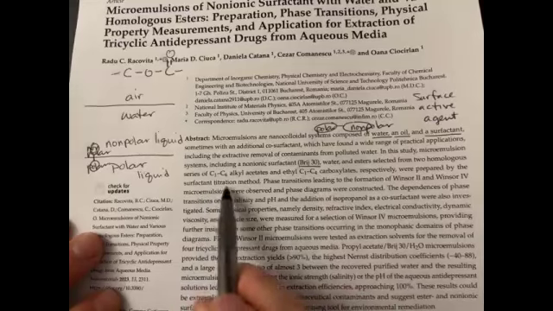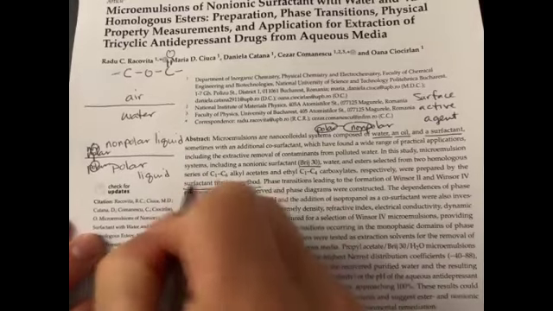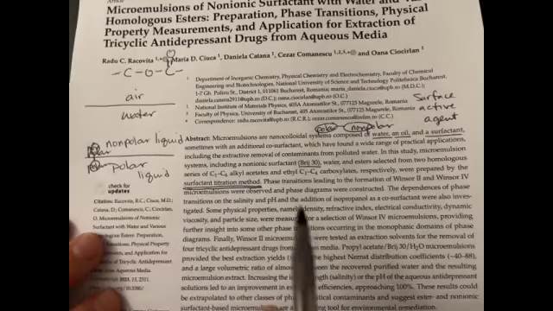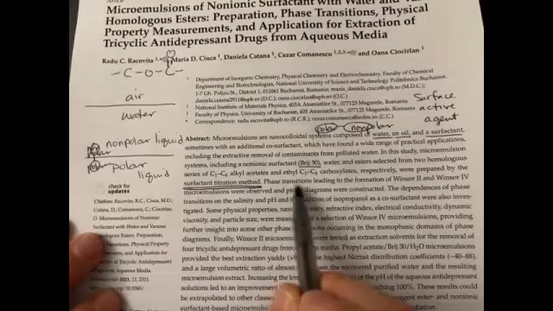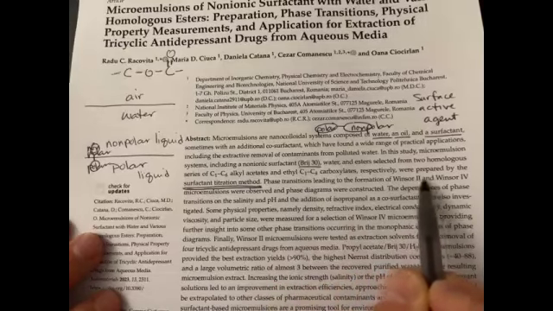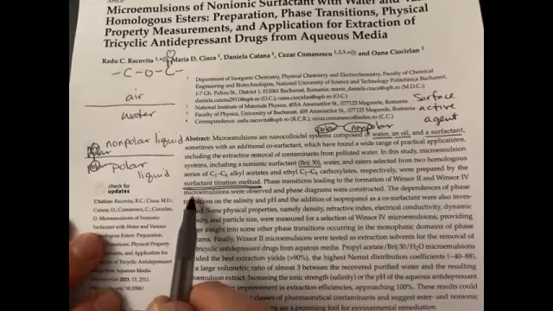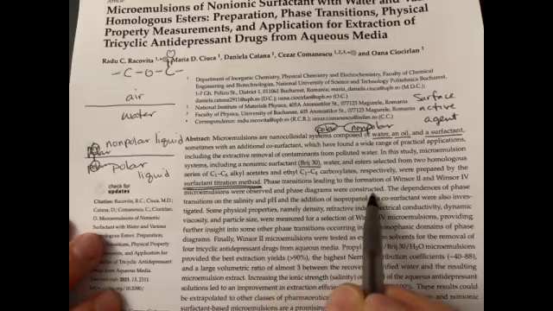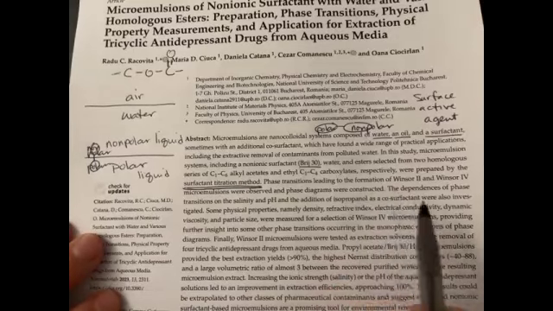We're prepared by the surfactant titration method. This is one thing that we're very interested in, and this is one of the main reasons we're reading this paper, is because we want to do the surfactant titration method. Phase transitions leading to the formation of Windsor 1 and Windsor 2 and Windsor 4 microemulsions were observed and phase diagrams were constructed. This is all based on the surfactant titration method, and we want to make these phase diagrams.